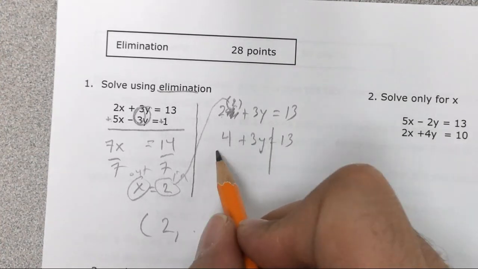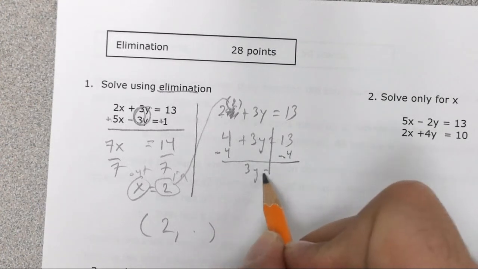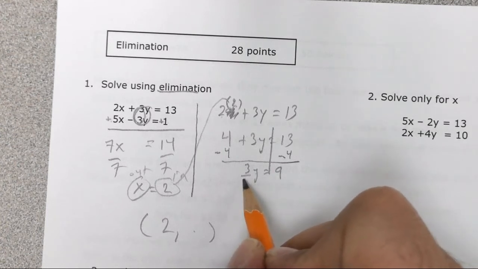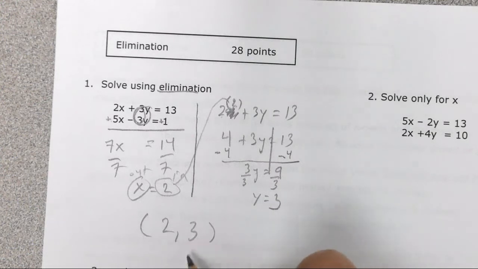Now, in order to solve for y, we've got to get rid of that 4, so we subtract it from both sides. And since this is multiplying, we divide by 3 for both sides. And the answer there is 3.